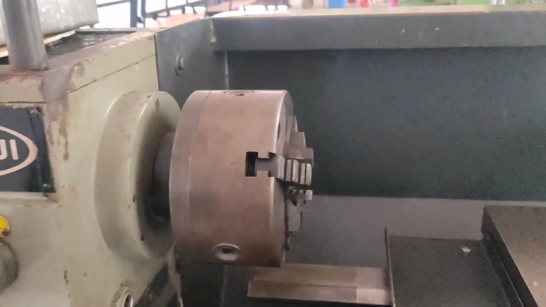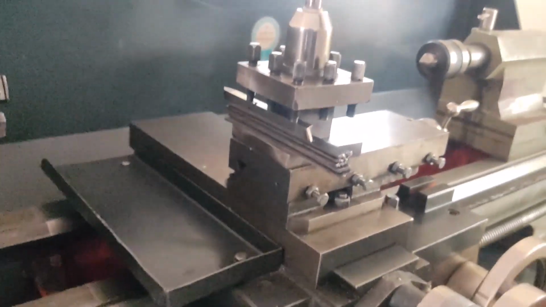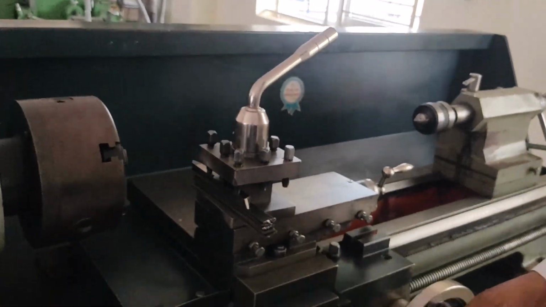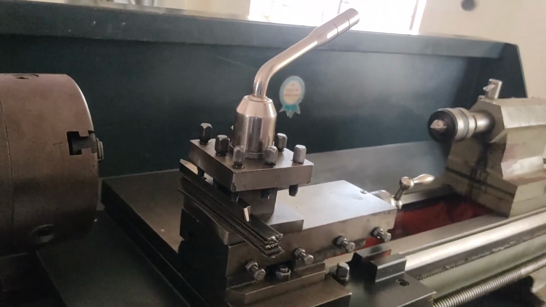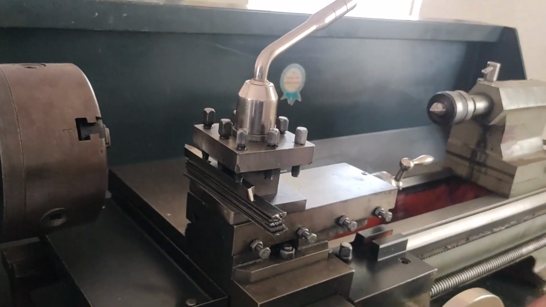After rigidly fixing the workpiece, the lever is operated to move the tool towards the workpiece, and the tool is advanced against the rotating workpiece for facing.